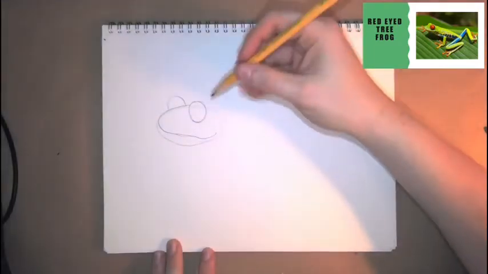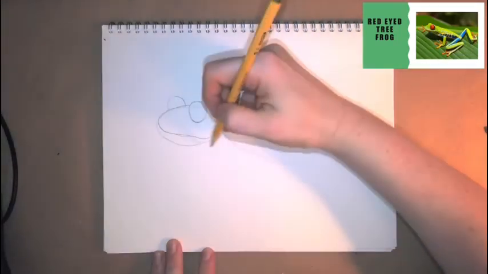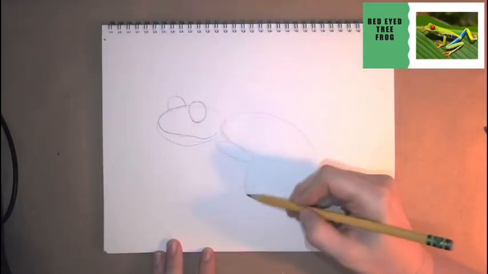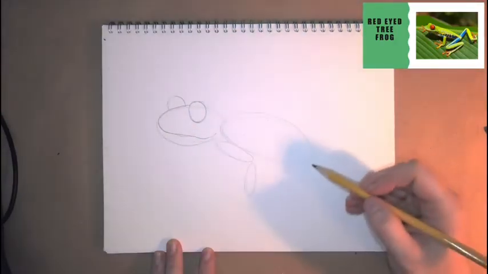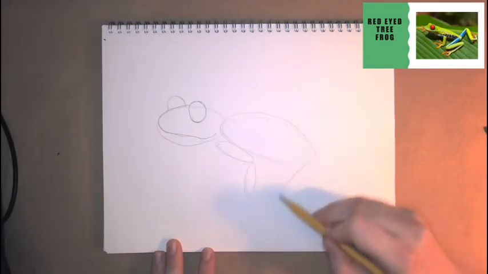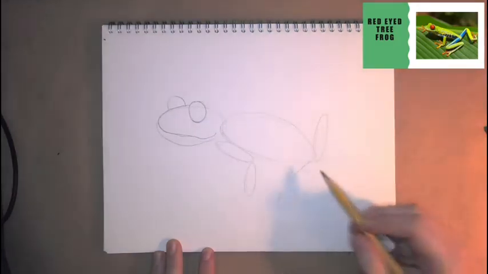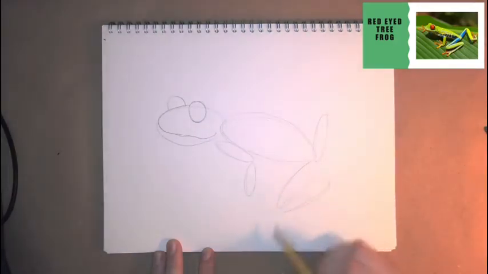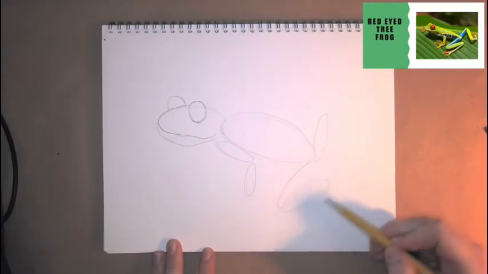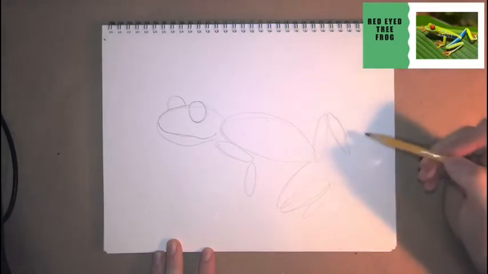I'm not done. Now let's look. He's got a long skinny oval for his body. We're going to do long skinny ovals for his legs. And he's got some really long skinny legs down here, so I'm going to do really long ovals and really long oval. And this one overlaps and has even one more coming down here. And this guy's a little bit more open.